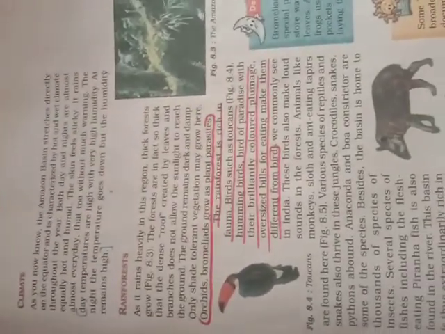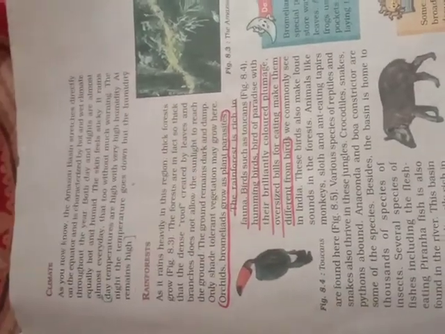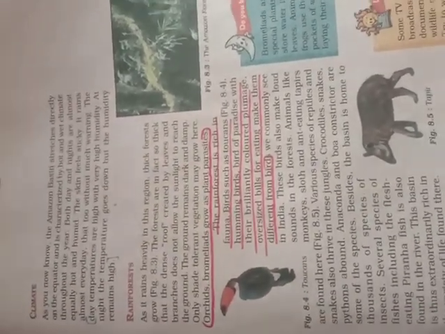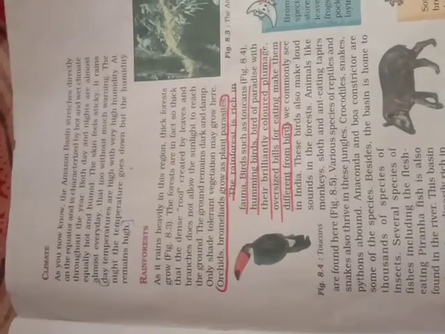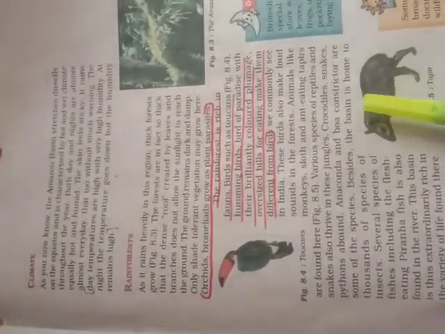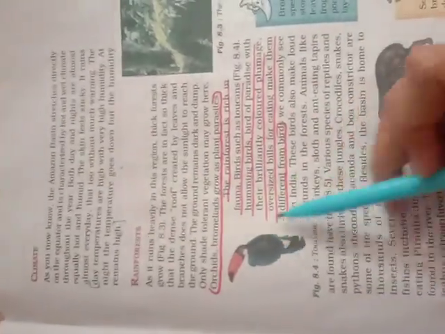Orchids and bromeliads grow as plant parasites. The rainforest is rich in fauna. Fauna means animals and birds, right? Birds such as toucans. Here it is, the toucan.